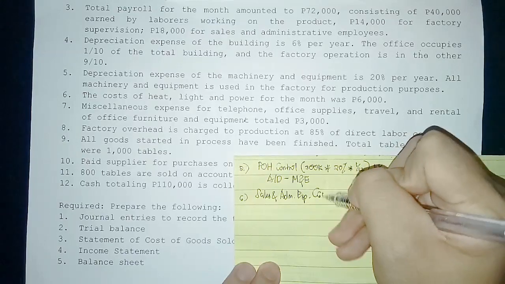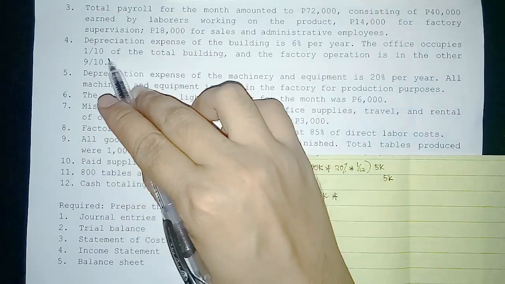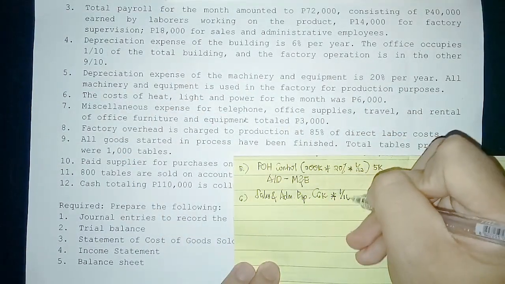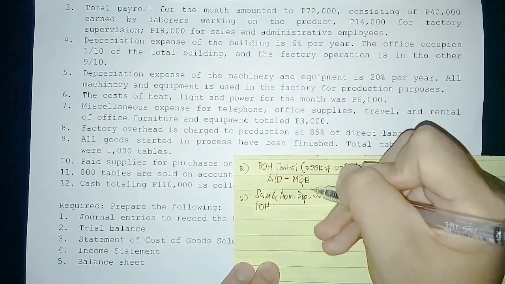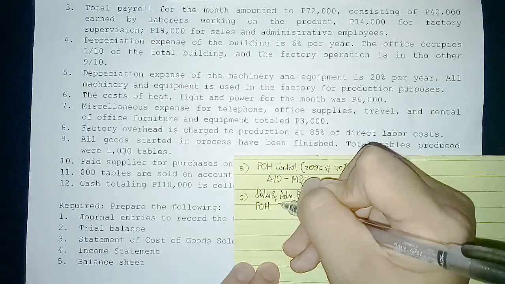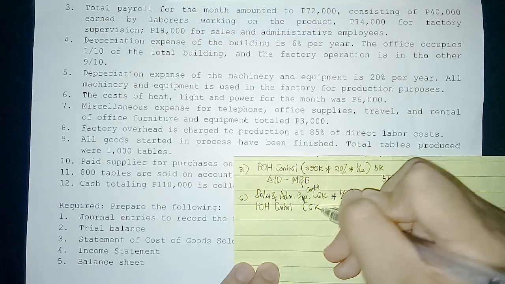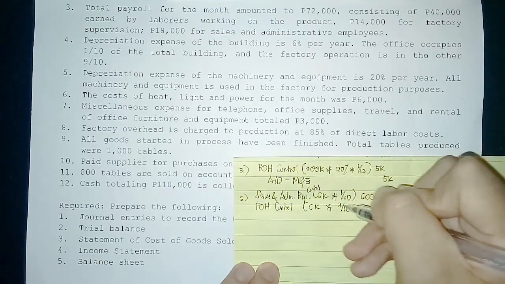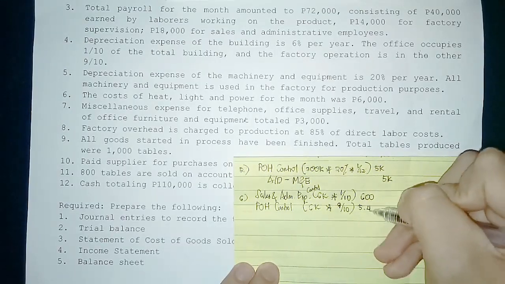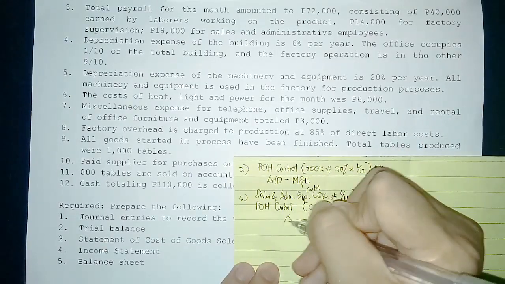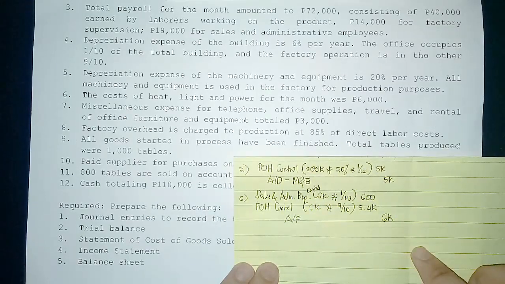That is 6,000 times, for the office, 1/10. That is 600 pesos. Debit, factory overhead control. 6,000 times 9/10. That is 5,400. Credit accounts payable na 6,000 pesos.